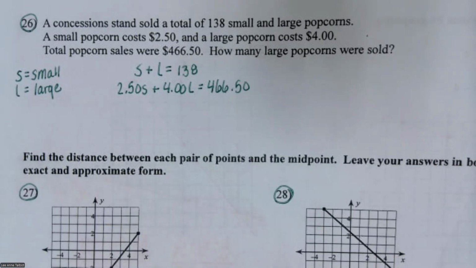Cancel if we multiplied by something. What could we multiply by? Yeah, but how about negative 2.5?